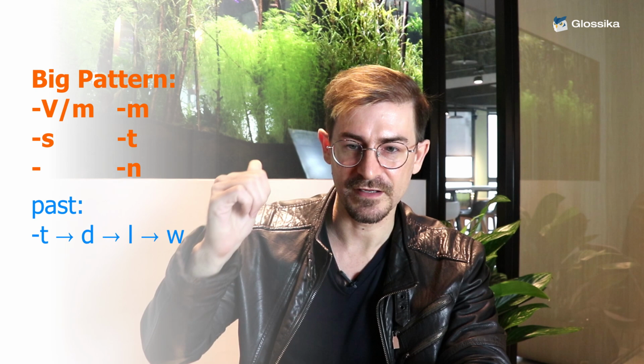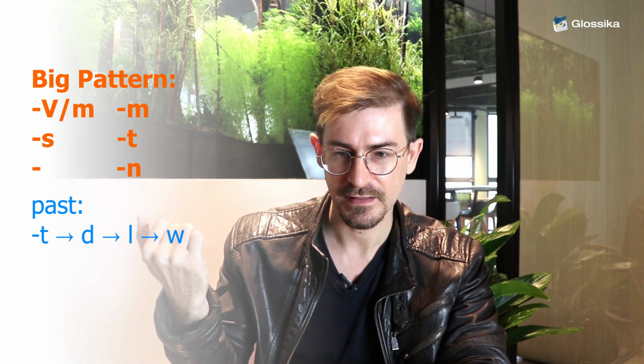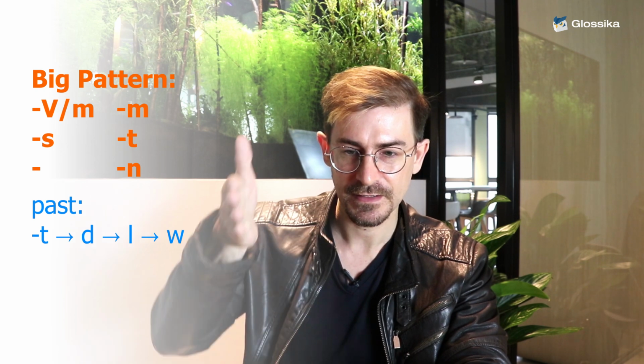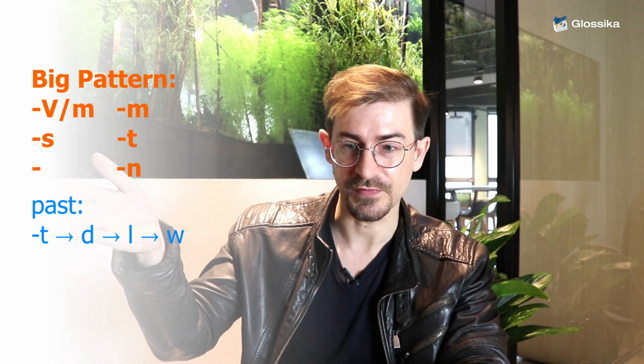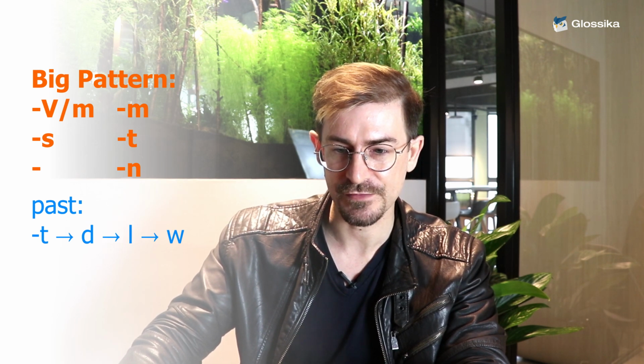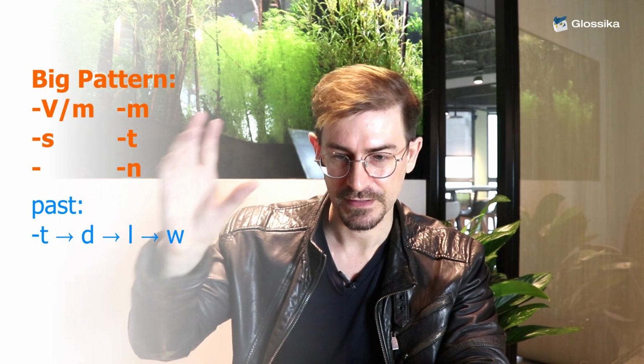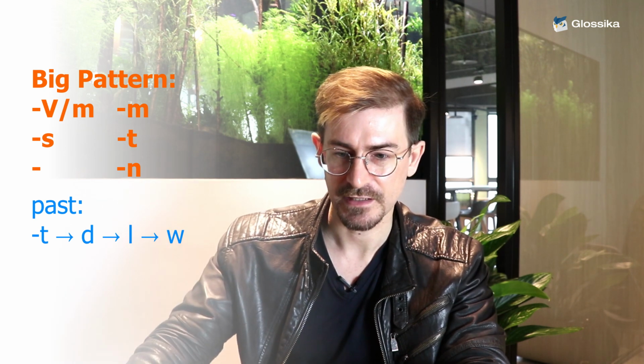And the first person will often have a vowel or an M ending, and then the plural, the we and they forms in most languages will have either an M for we and an N for they, or they'll simplify into both N's in both cases.